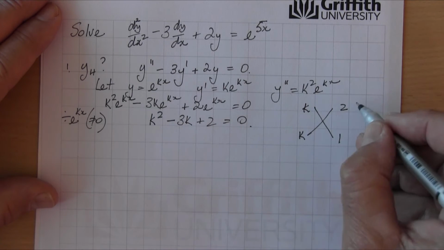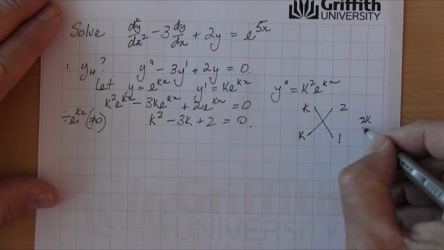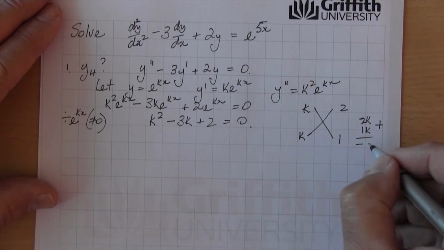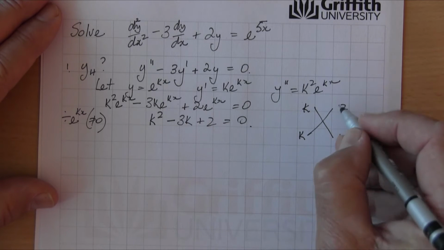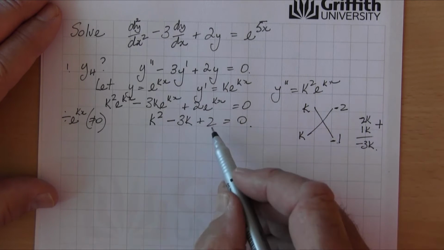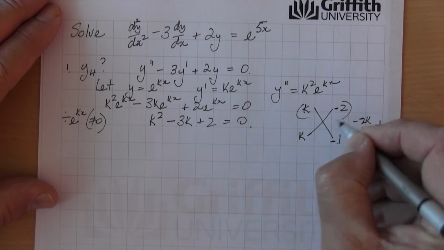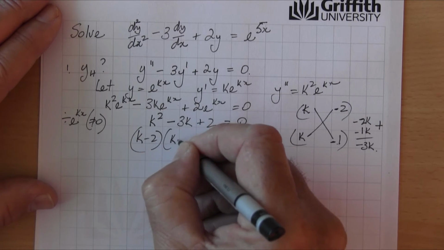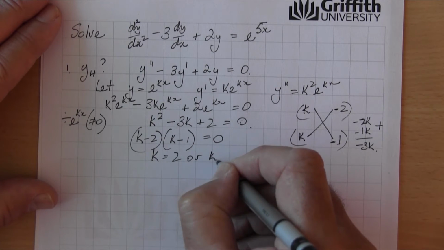When I multiply along that arm, I get 2k. When I multiply along that arm, I get 1k. You always add them, but we've got to get minus 3k. So the only way we're going to get that is if both of these are negative, because when you multiply negative 2 times negative 1, you also get positive 2. So that works. So my factors are k minus 2, k minus 1 equals 0. So we get k equals 2, or k equals 1.